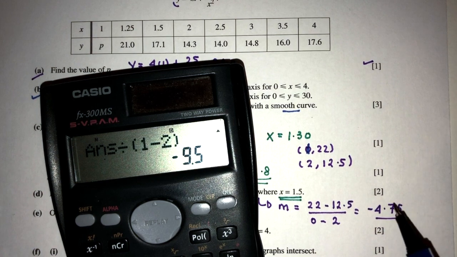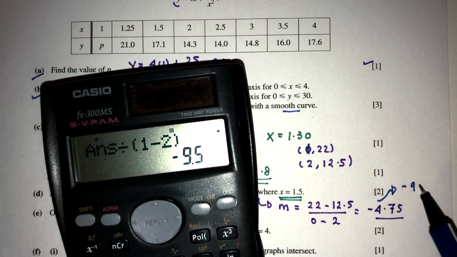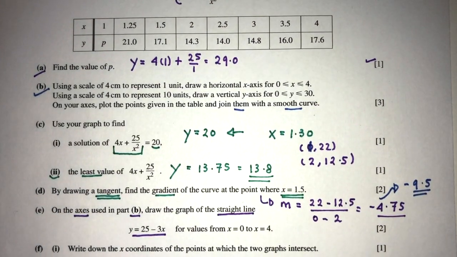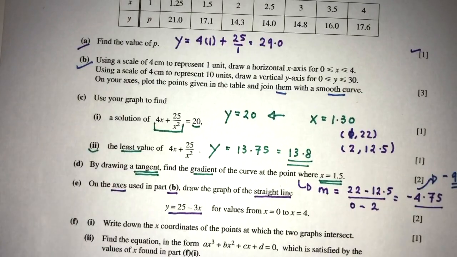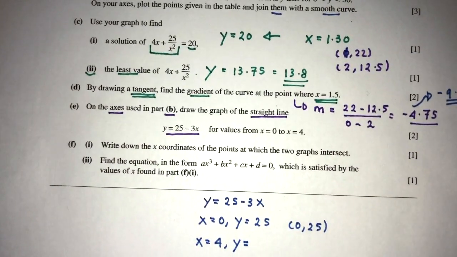That will be minus 9.5 according to my points that I have for my graph. Again, it's just the idea of understanding how to find it that is more important here, not the actual answer for this one. Now again, to draw the graph, you have to find 2 passing points.